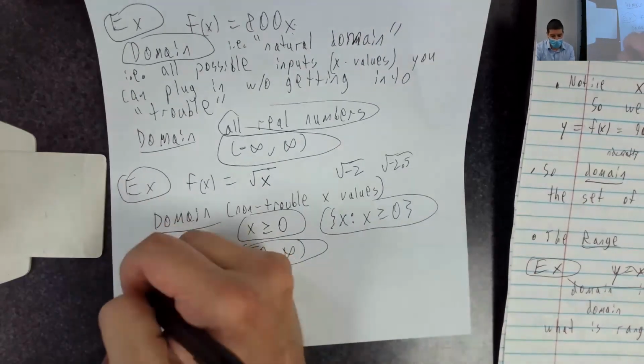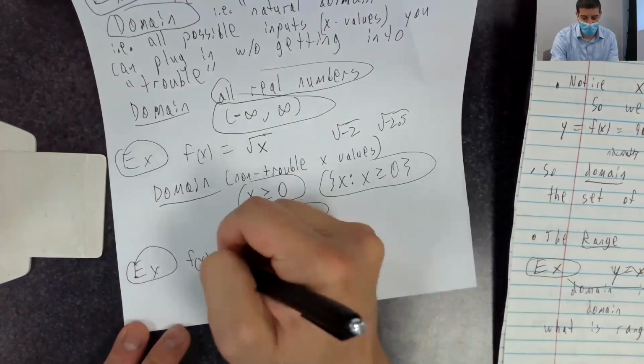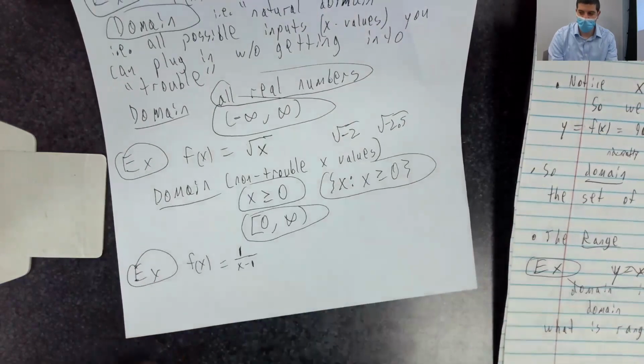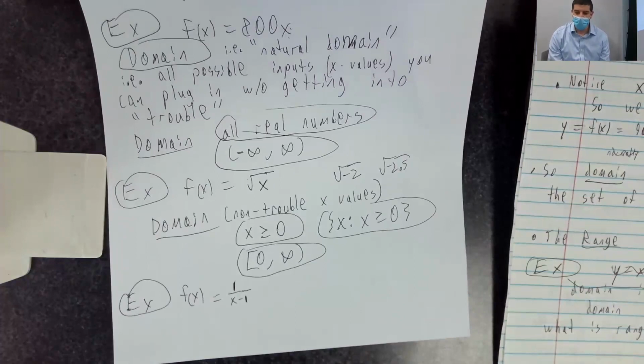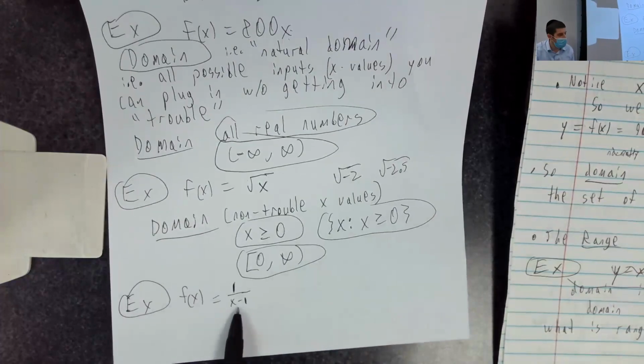Okay, radicals can get us into trouble. Let's see, what other trouble can we get? f of x is equal to 1 over x minus 1. Now, think about all the numbers you could plug in. Matthew, yeah? You can't plug in 1. Well, why not? What's going to happen if we plug in 1? We can't divide by 0.